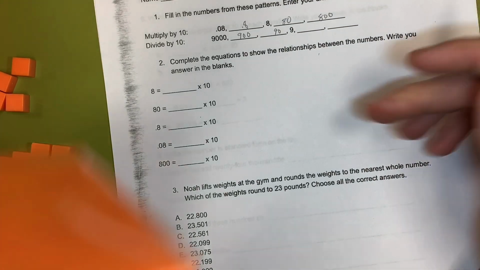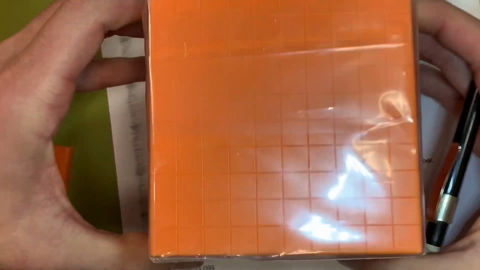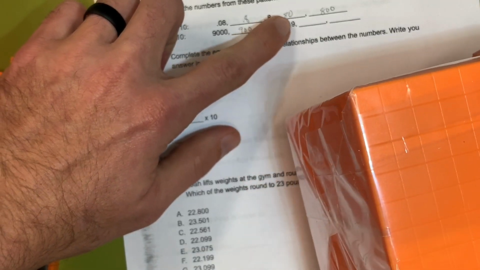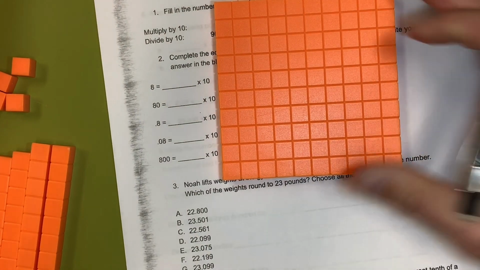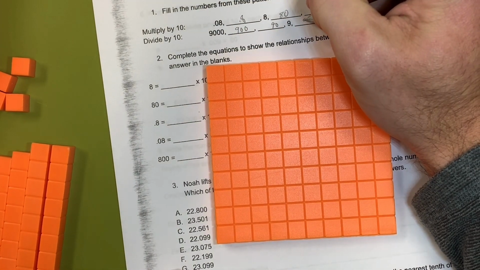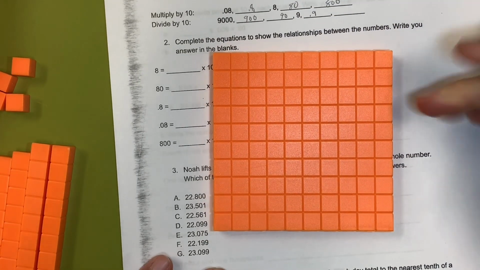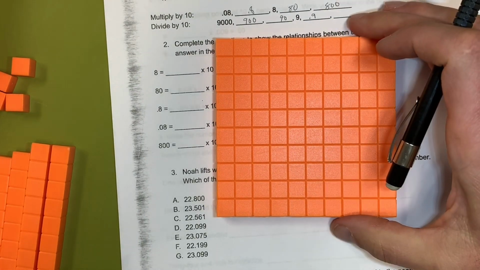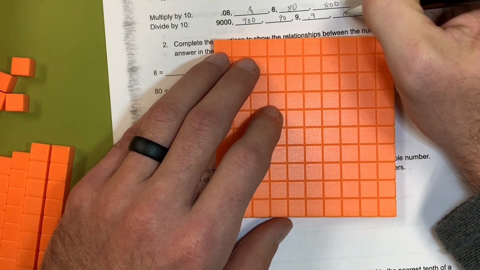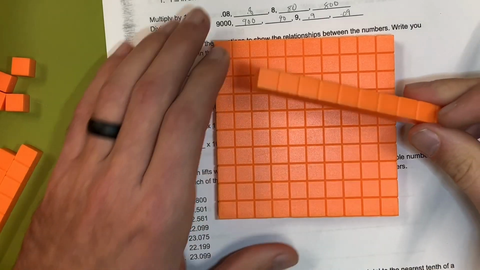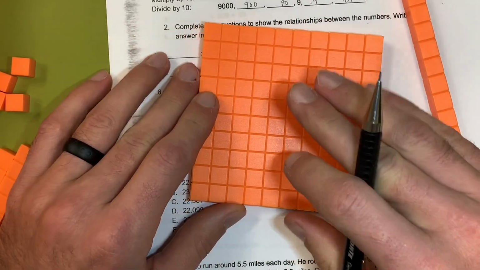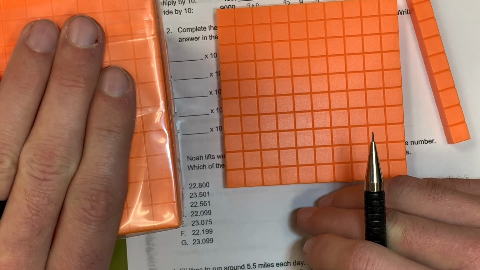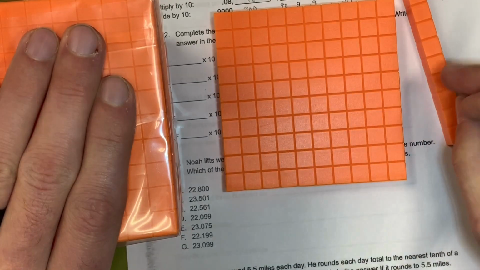So if we use this as the 1 block, this time the cube, and I cut these 9 down, cutting each 10 different ways, I'm going to have a flat. So that would be 0.9, because it's going to take 10 of these to make 1 whole. And last, I need to move it over 1 more, it would be 0.09. I'm going to need 10 of these to get to my tenths, and 10 of my tenths to get to my 1. So if this was 1, this would be 0.1 and 0.01.